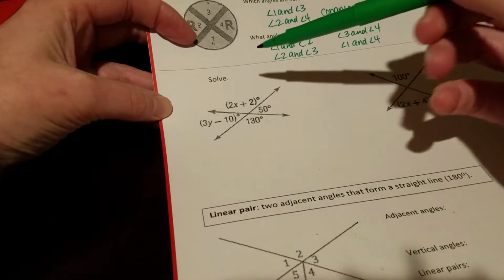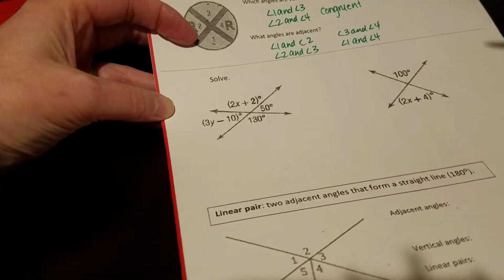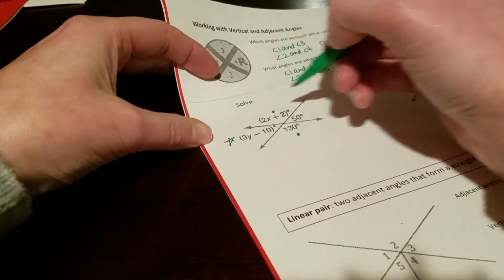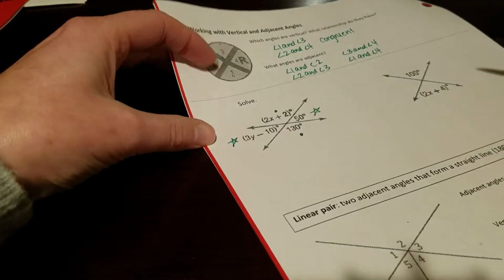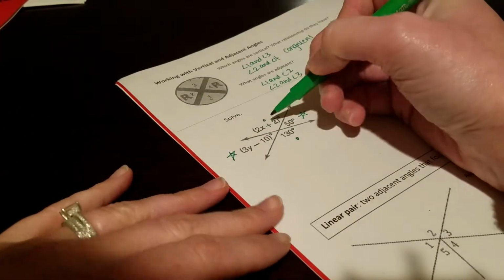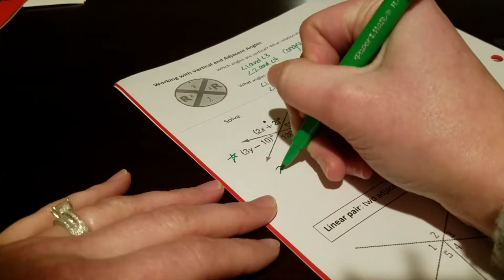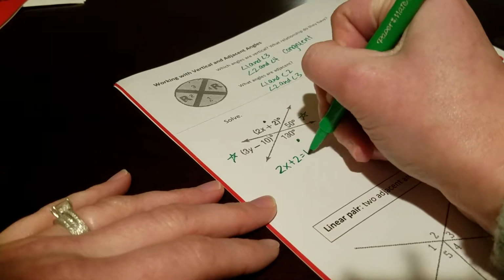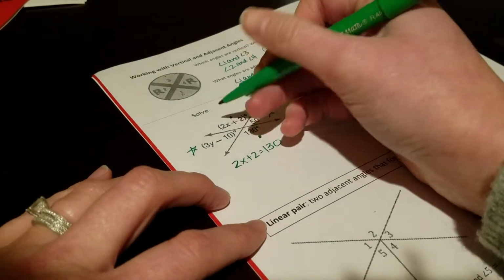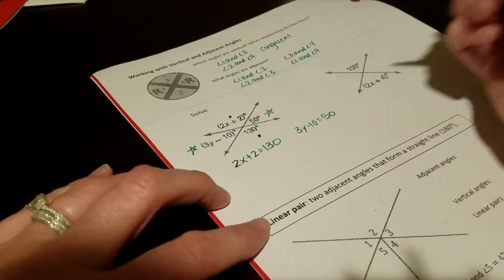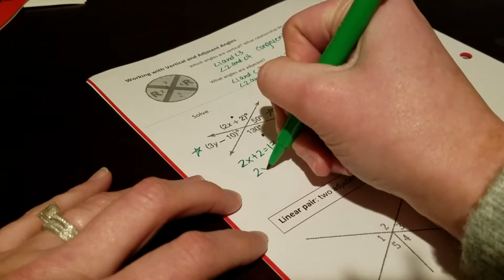If I'm looking at this, my vertical angles are going to be equal to each other, so this is equal to this, and this will be equal to this. So I'm going to have to set up 2 different equations here. I'll start with the first one. 2x plus 2 is equal to 130. And my other equation would be 3y minus 10 is equal to 50. You're going to solve these just like we have been.